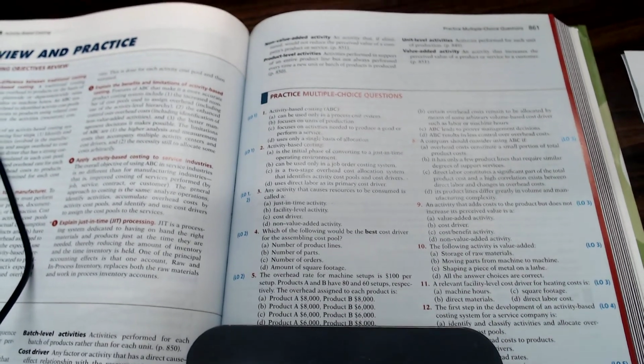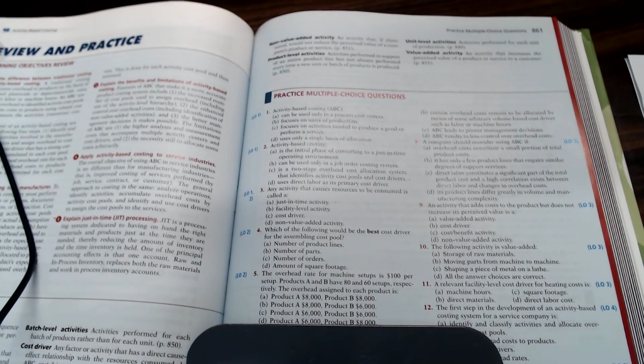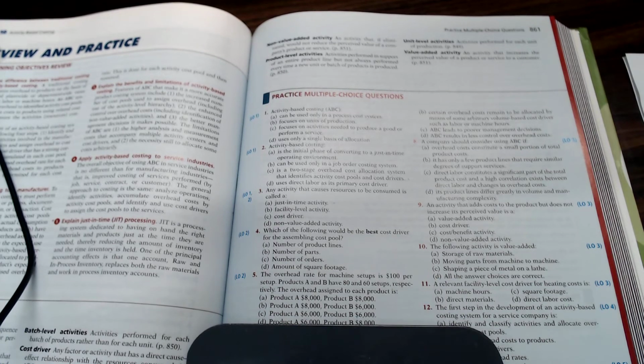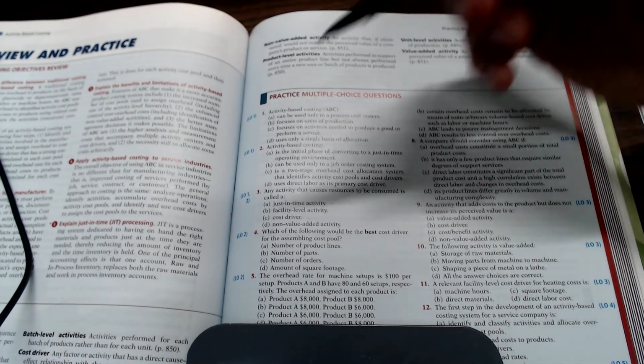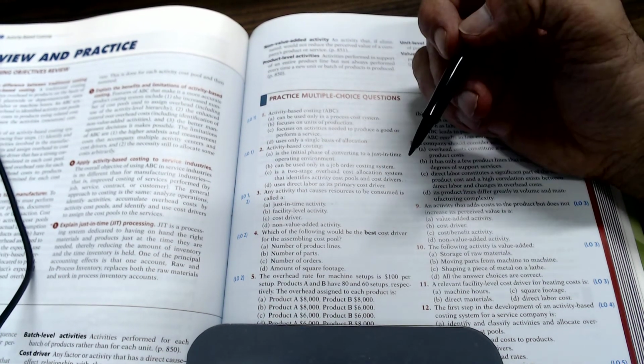The overhead rate for machine setups is $100 per setup. Oh my gosh, this is too easy. Products A and B have 80 and 60 setups. How much are we going to assign to each one? Well, A will have 80 times $100. B will have 60 times $100. So obviously that's answer B.